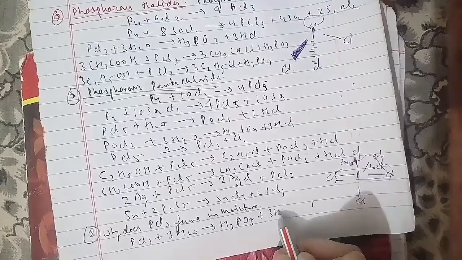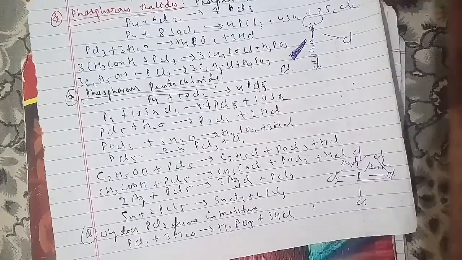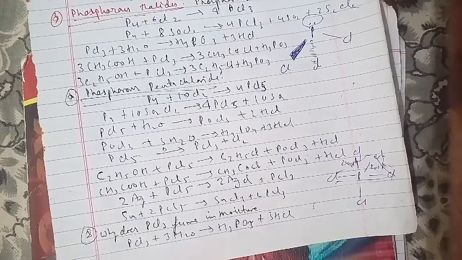Another important question: are all the 5 bonds in the PCl5 molecule equivalent? Justify your answer.